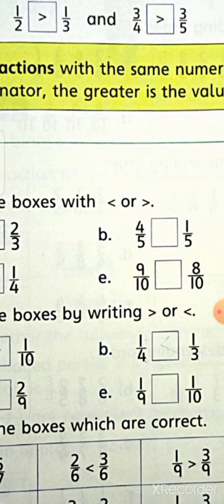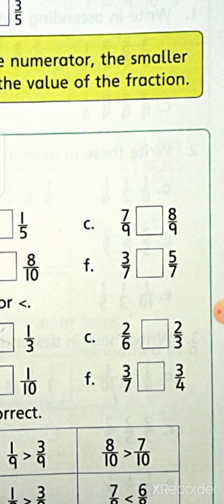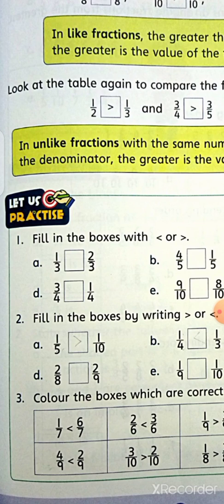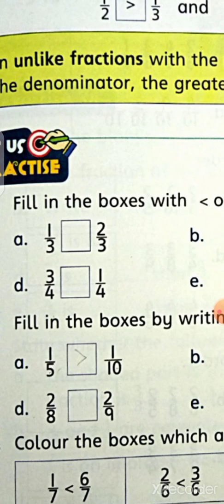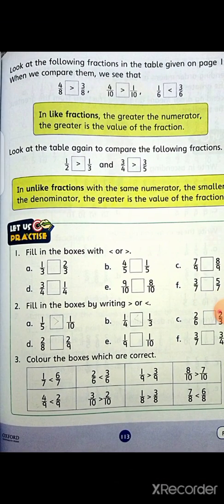B part, 4 over 5 and 1 over 5. Is 1 over 5 greater? No? Okay. It means 4 parts out of 5 parts are greater when denominator is same. C part, 7 over 9, 8 over 9, you will think and do. D part, 3 over 4 and 1 over 4. Which fraction is smaller? Very good. 1 over 4 is smaller and 3 over 4 is greater. So you will do A, B, C, D, E and F part on the book.